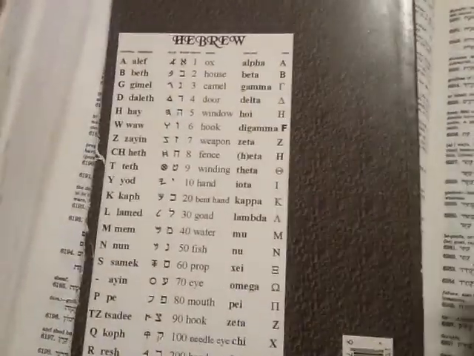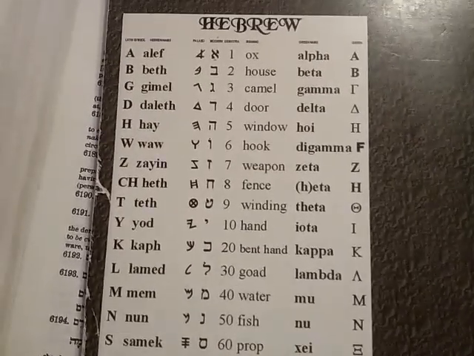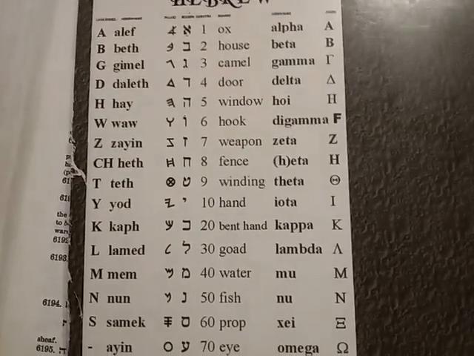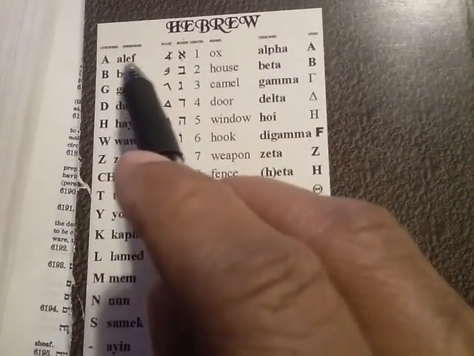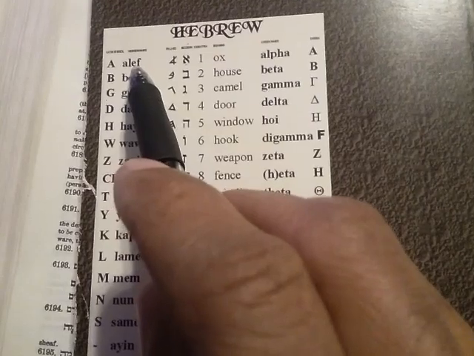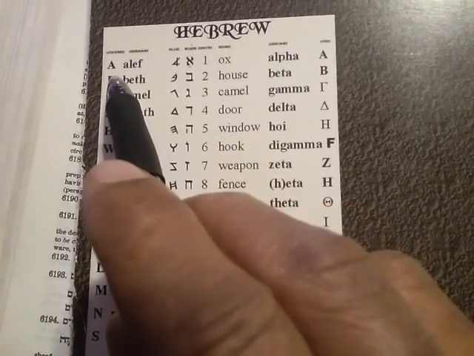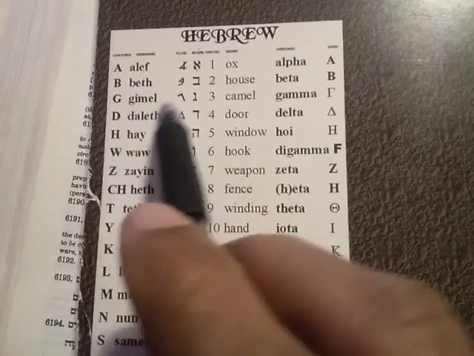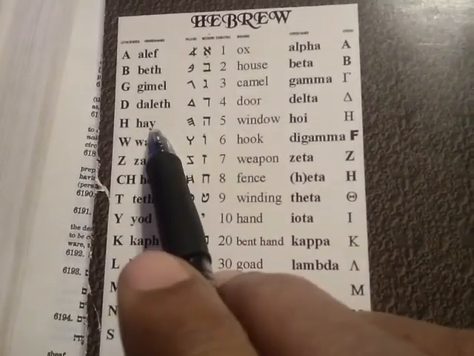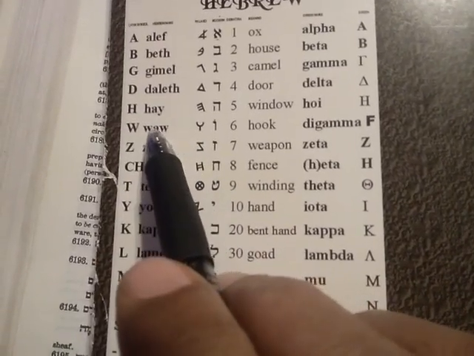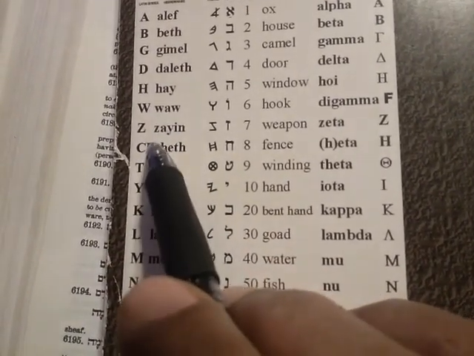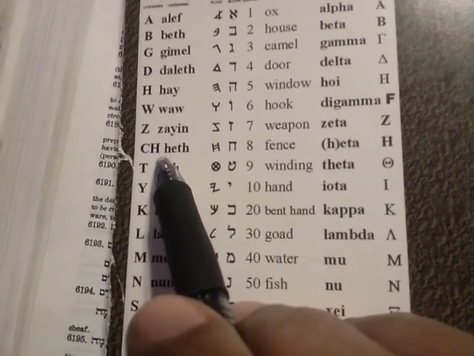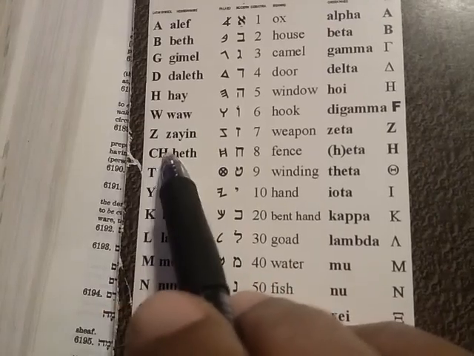and what's called the Paleo Hebrew. Okay? You see here we have Aleph, A, Beth, B, Gimel, G, Daleth, D, Hey, H, Y, W, Zayin, Z. Chet is used here, CH.